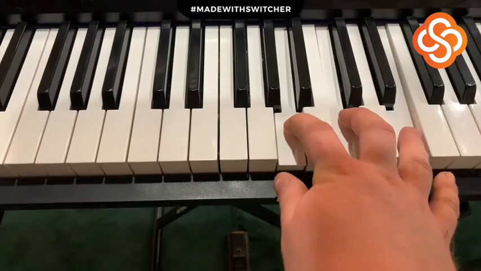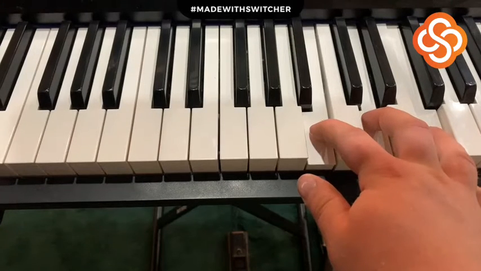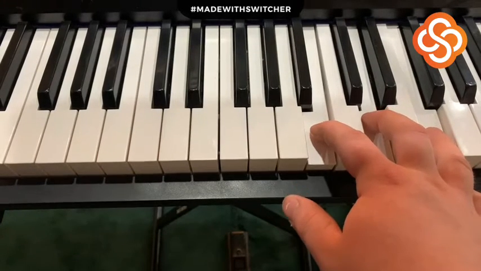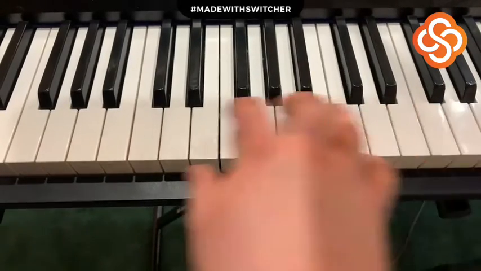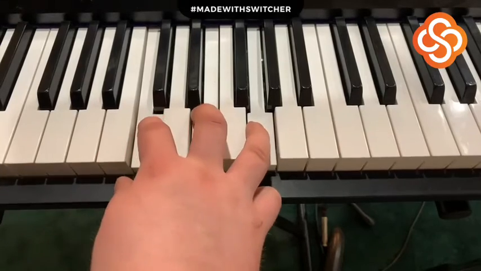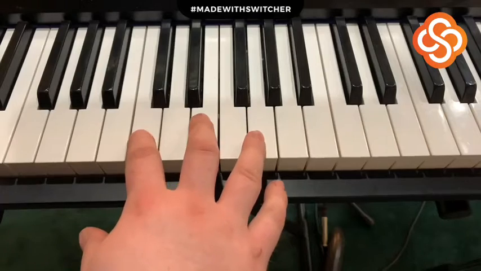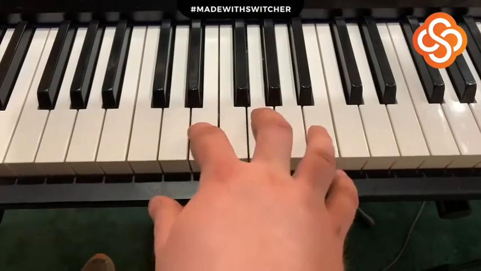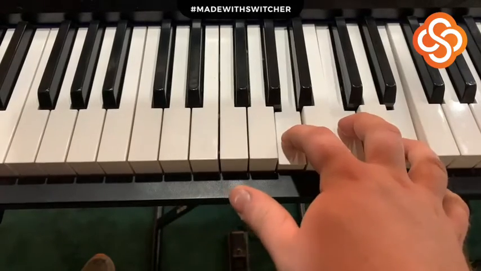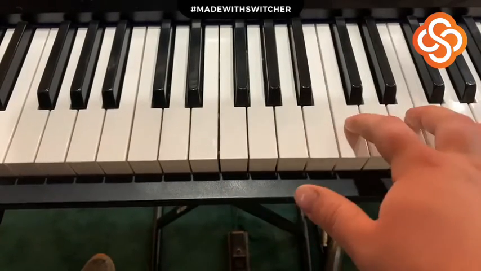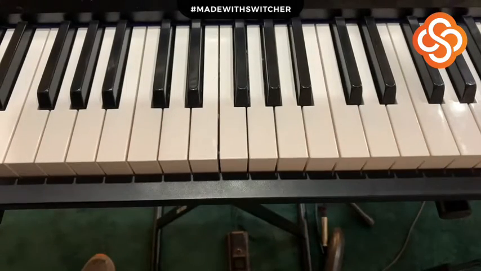Then your 7 is going to be diminished. B diminished in this case. I don't want anybody to be diminished though. Excuse the pun. And then back up to your 8 or your 1. So you have major, minor, minor, major, major, minor, diminished, and back to major. And that is how you fit all of these different chords into the Nashville number system.